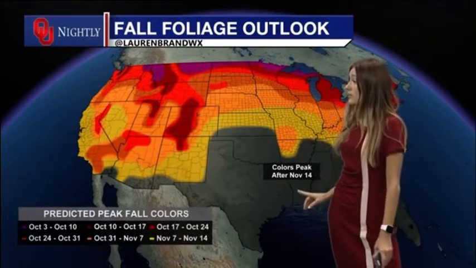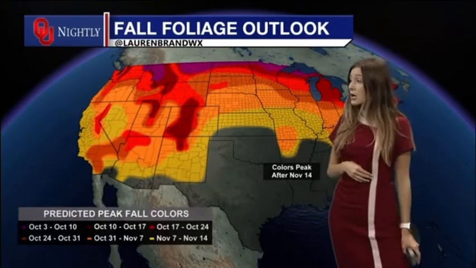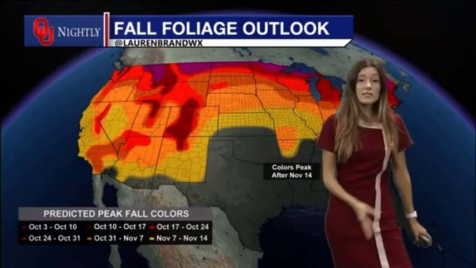Now, looking at your current fall foliage, we can see that in Oklahoma, we haven't started to see those colors change just yet, just the northern part of the state. But here up in the northern part of the U.S., we have started to see those peak changes happen and those brighter colors. But we aren't really going to see a change until November 14th and around that November mark. And they've already started seeing that, again, those peak changes up north.